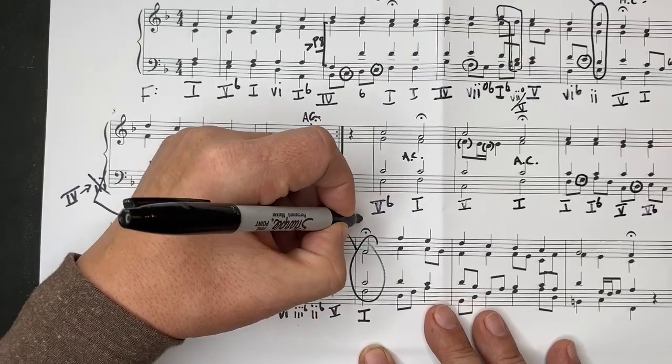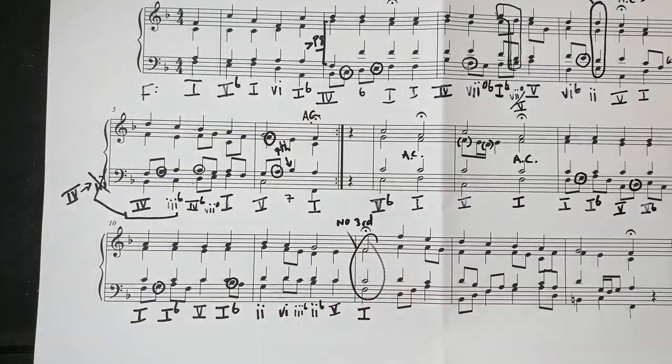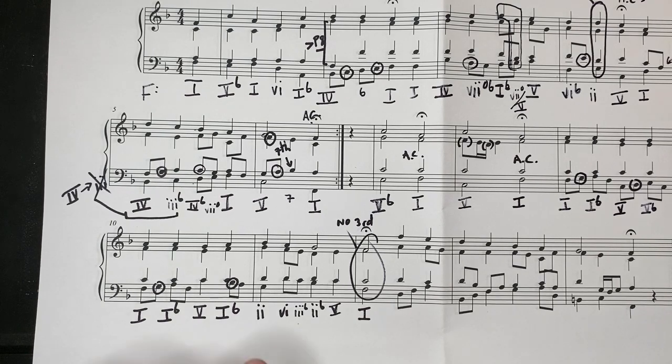No third. Now, some books will go into more nuance and say that as you approach a cadence point you can do with less notes, and some cadences at the end of pieces will just be unisons on the tonic note. It sounds great. I think it sounds really good. I'm going to go from right there.